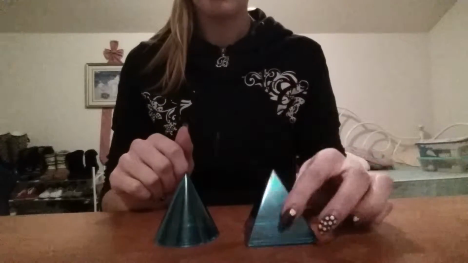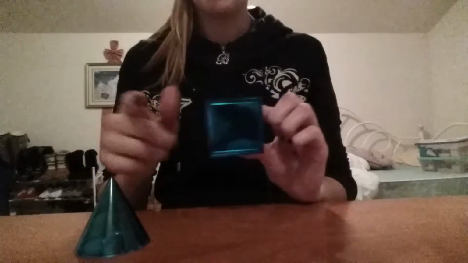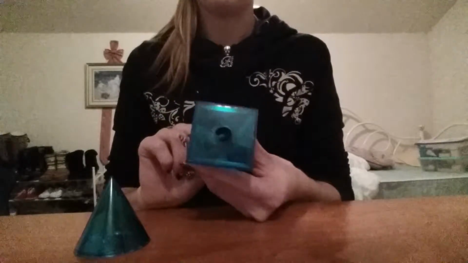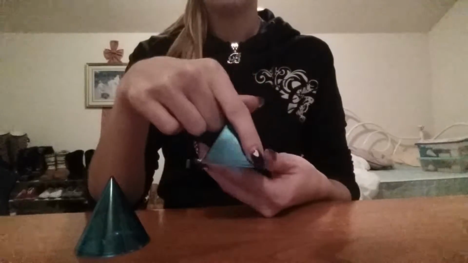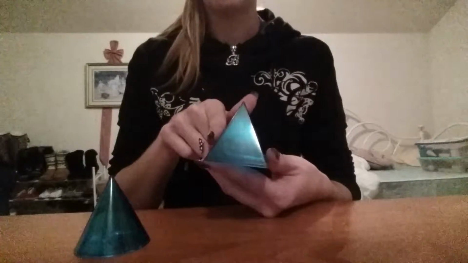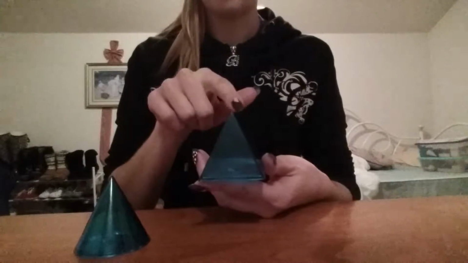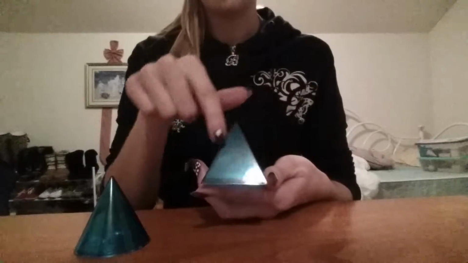Now, let's look at some different things about these shapes. This pyramid is more specifically called a square pyramid because the base is a square. Then the faces of the pyramid are triangles.